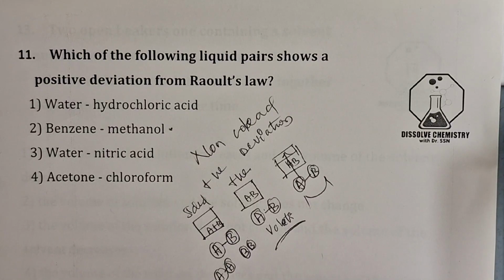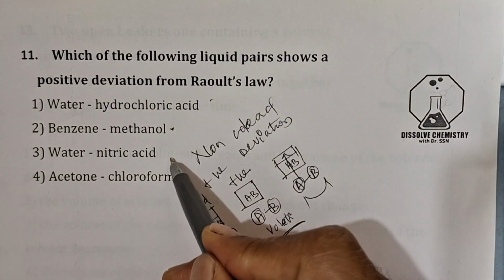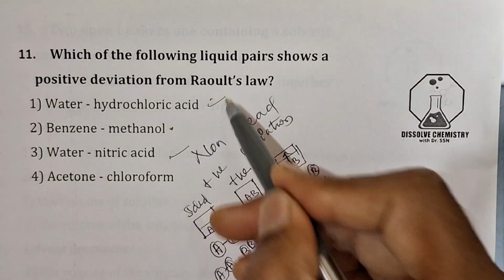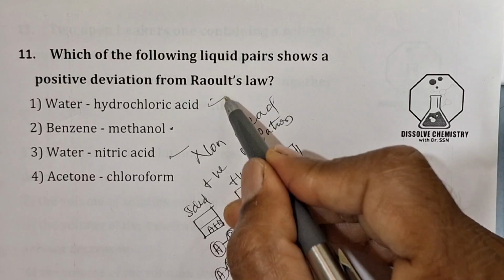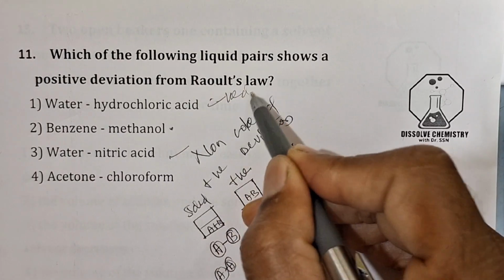Now let us look into the options. Water, hydrochloric acid. As I have already mentioned, acids and water have a very close relation. So they always have more affinity. They show negative deviations. So therefore the first option, the third option, both are negative. We'll see, negative deviation they show.